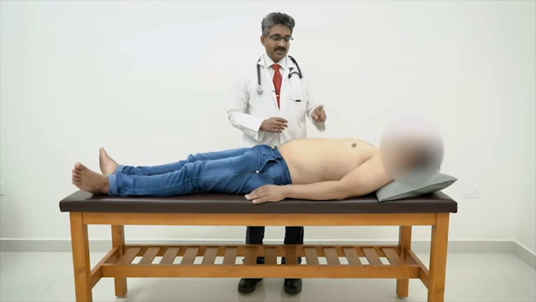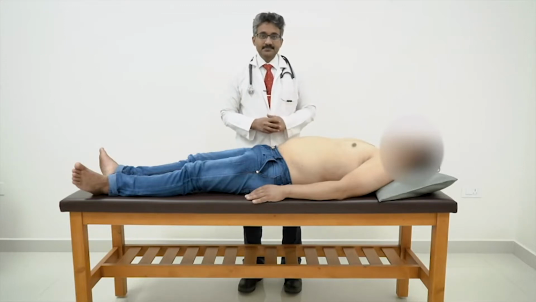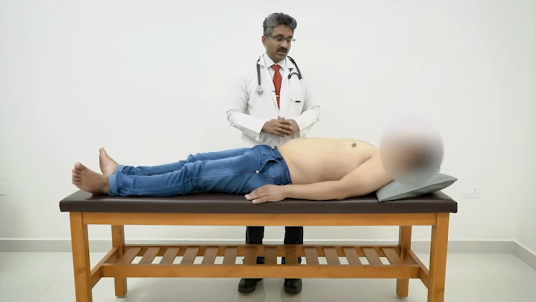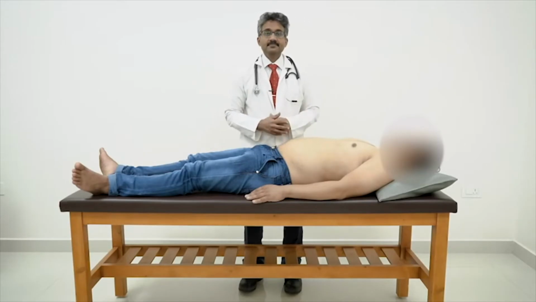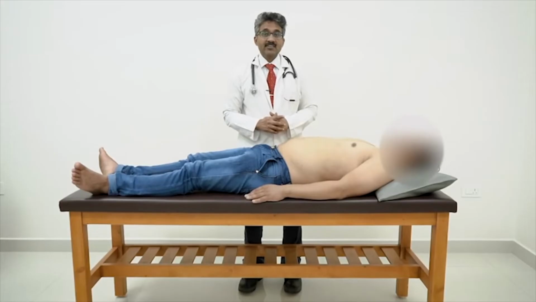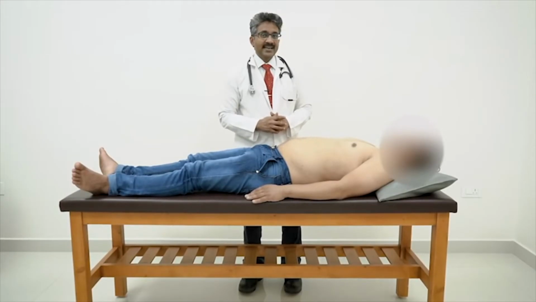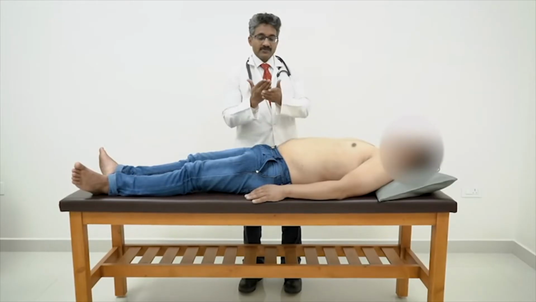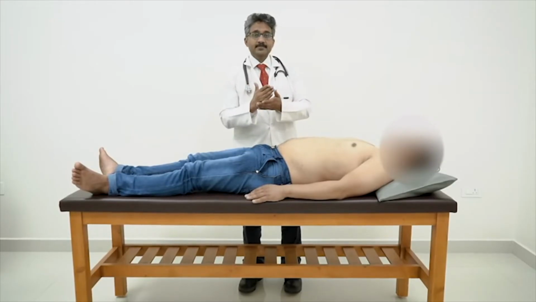So this is the palpation of the apical impulse. Next is the palpation of parasternal heave. How do you look for the parasternal heave on palpation? Ask the patient to hold breath in expiration. Put the ulnar border of your hand over the left parasternal area.